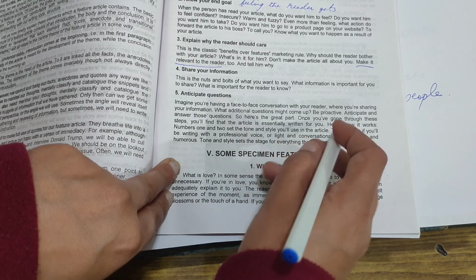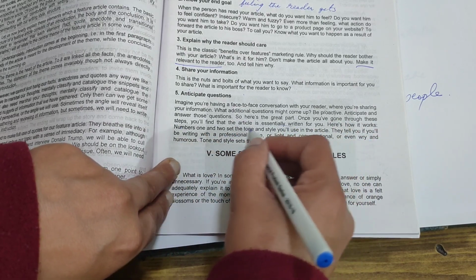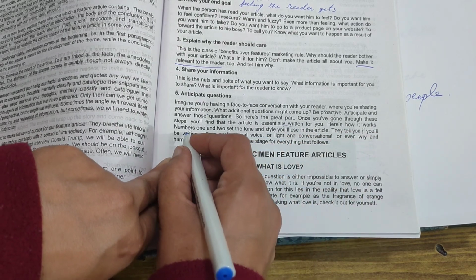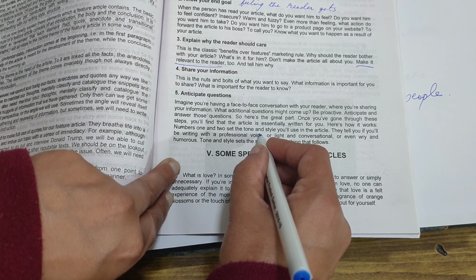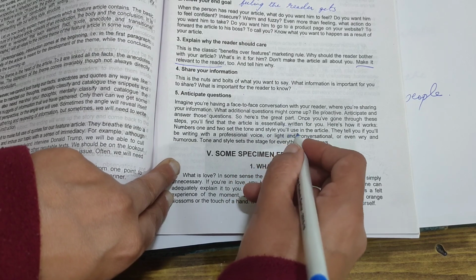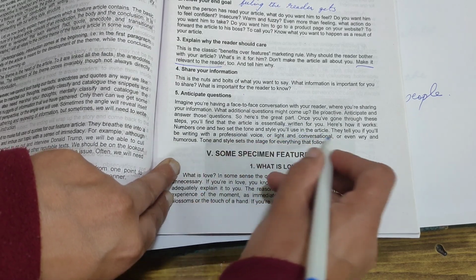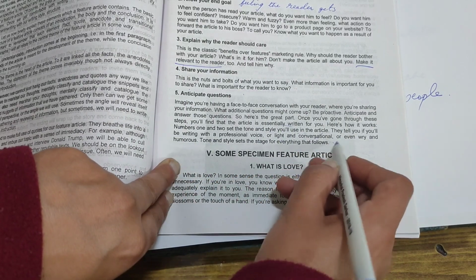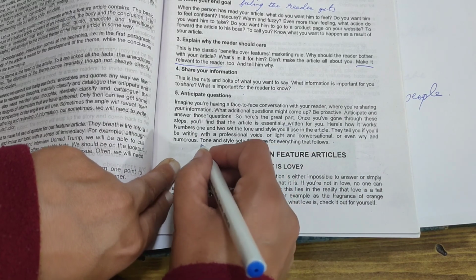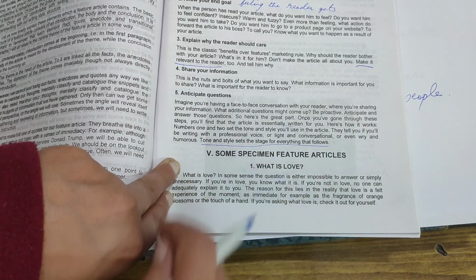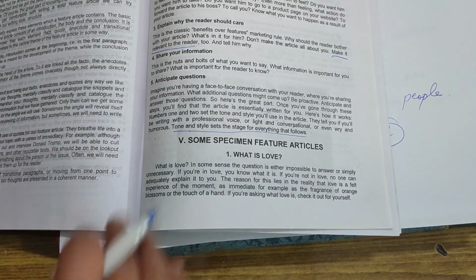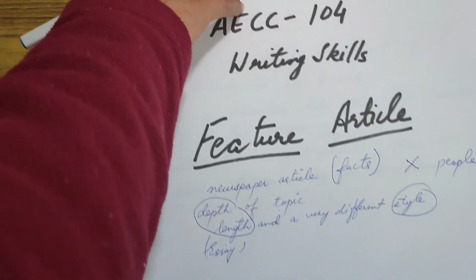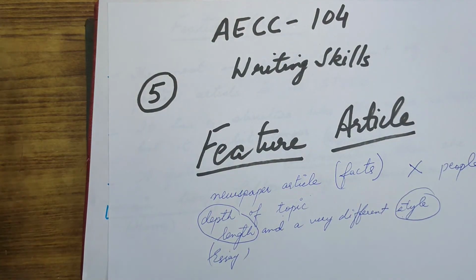So here's the great part. Once you have gone through these steps, you will find the article is especially written for you. Here's how it works. Numbers 1 and 2 set the tone and style you'll use in the article. They tell you if you will be writing with a professional voice or light and conversational or even dry and humorous. Tone and style set the stage for everything that follows. So the most important thing while writing a feature article is the style.